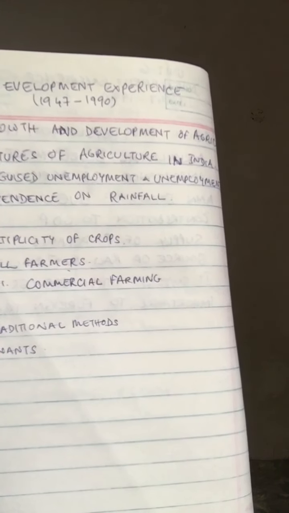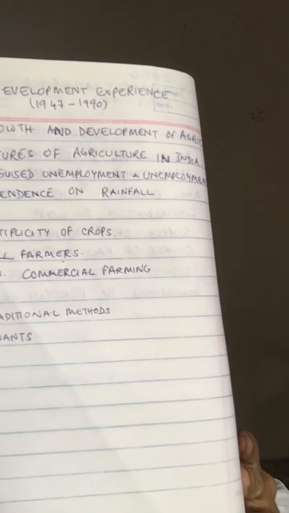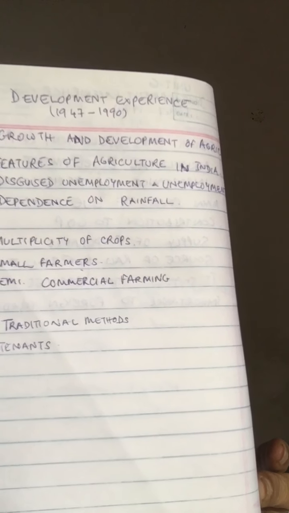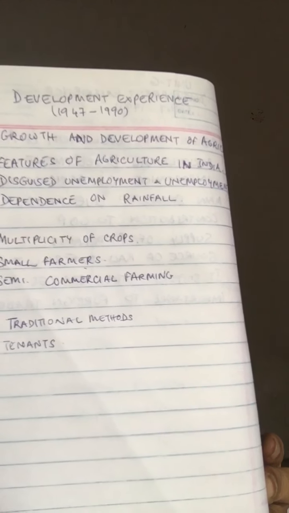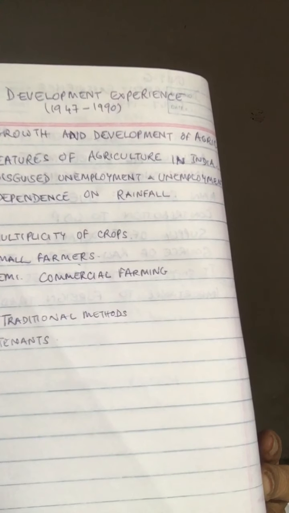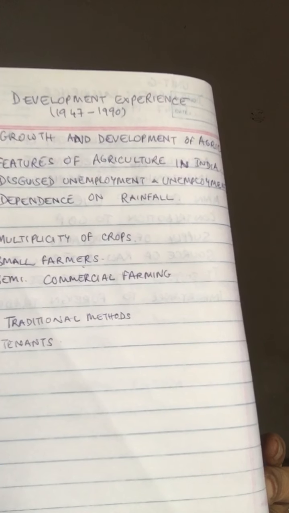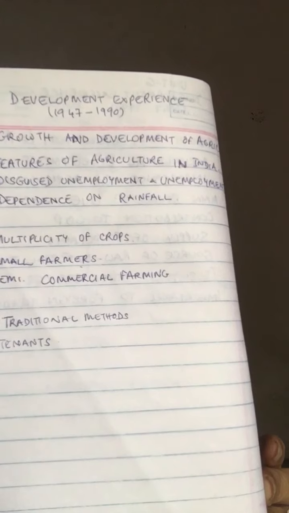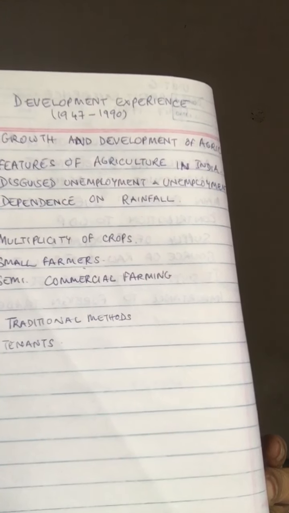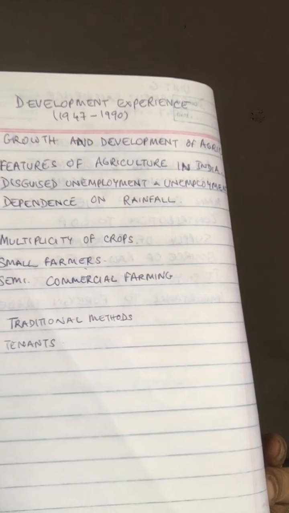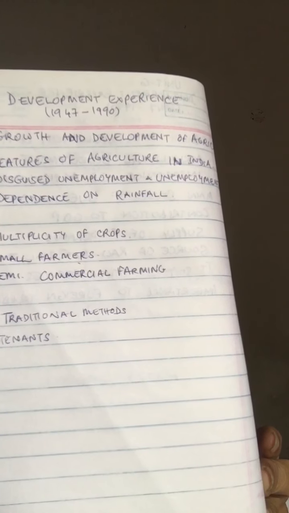Then we have another feature, semi-commercialized farming, which still goes on. The bulk of the food grain production is meant for self-consumption by the farmers. And of course, we also have production for sale in the market. Non-food grains production is marketed in our country. So side by side we see subsistence farming as well as commercial farming.